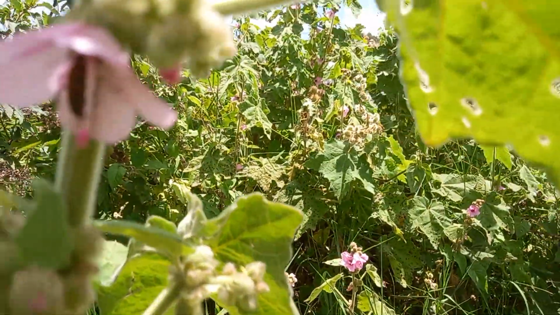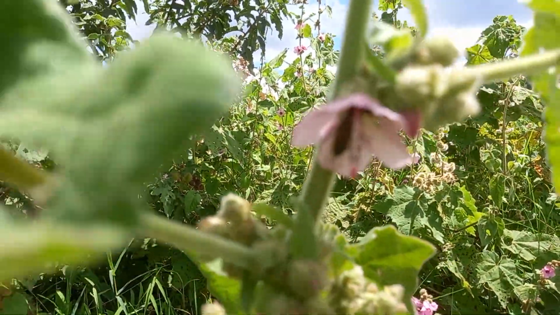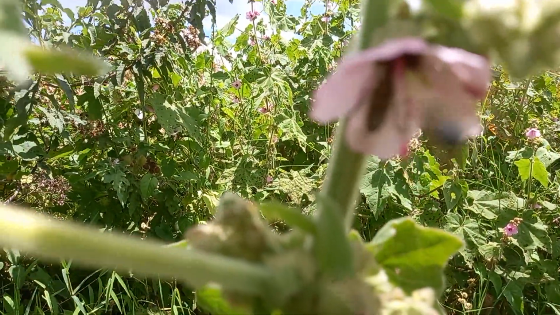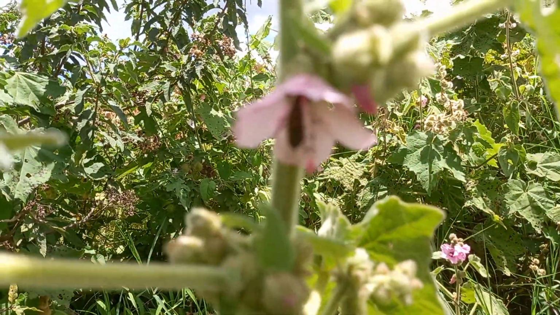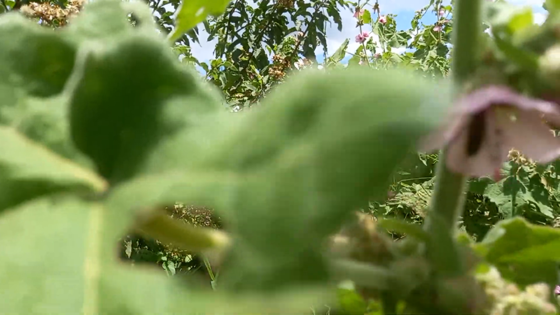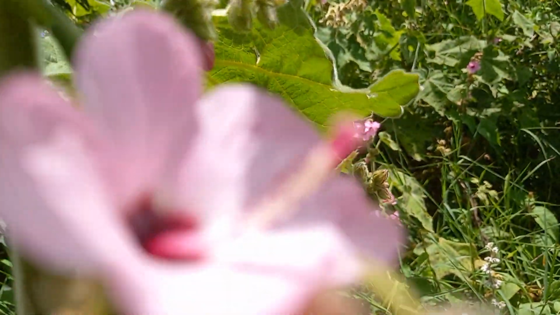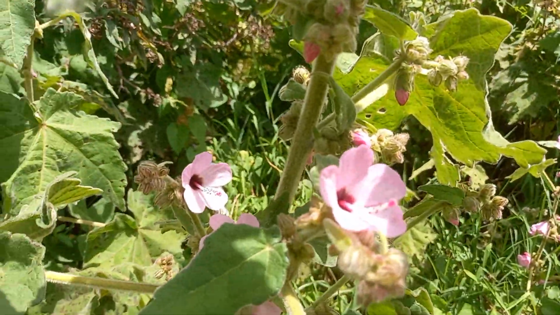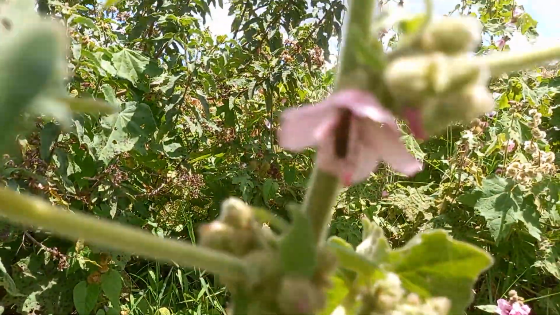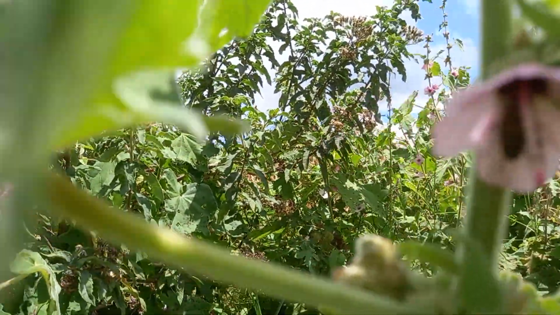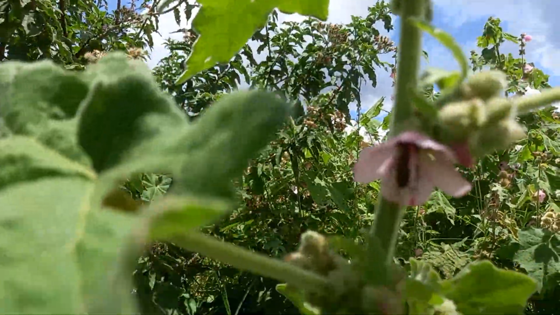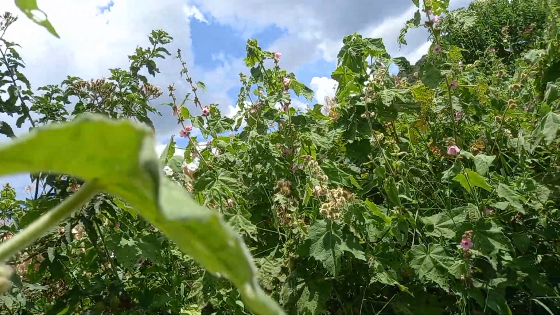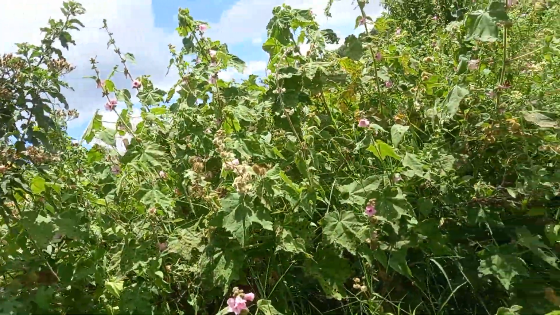You can also see there is another insect that is doing still the same work. A different insect altogether. So here we have a bee, but then here we have a different insect. I don't know whether we will be able to see it clearly, but we have another insect here.